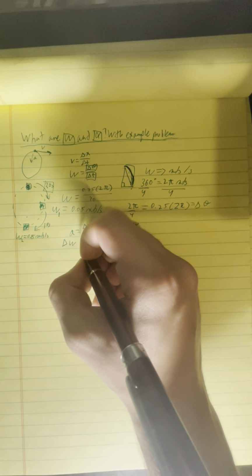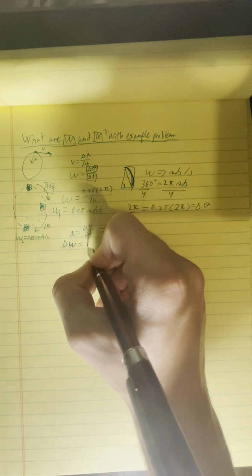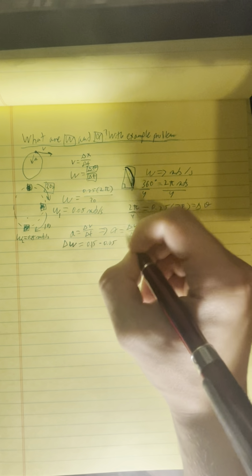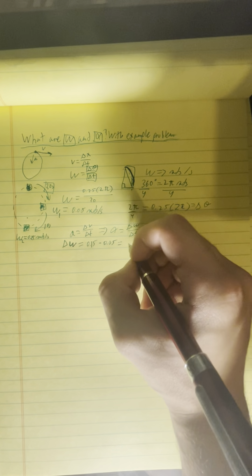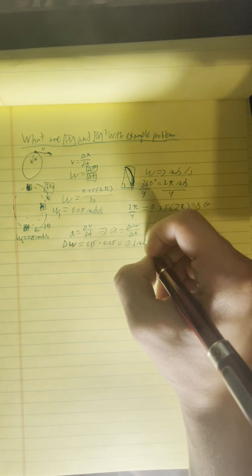So our change in angular velocity is equal to this 0.15 radians per second minus 0.05 radians per second. So we get that equal to 0.1 radians per second.